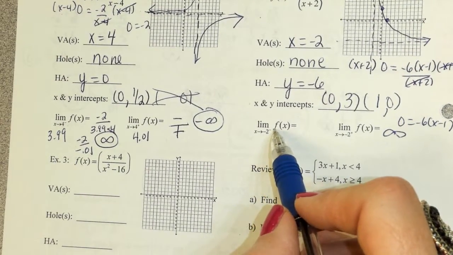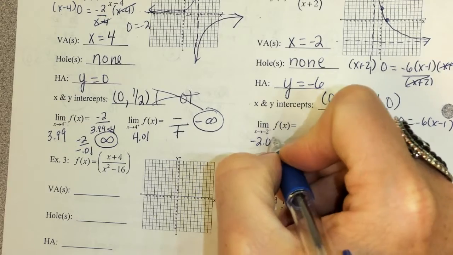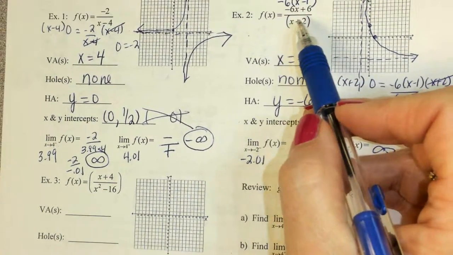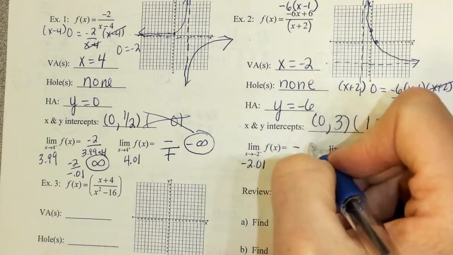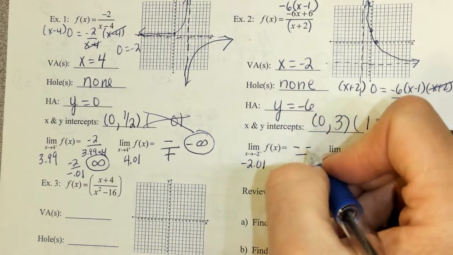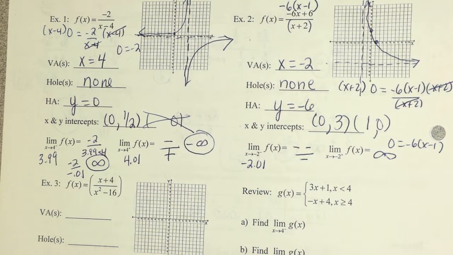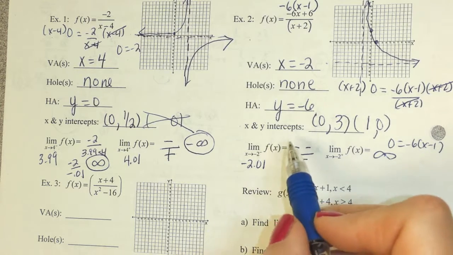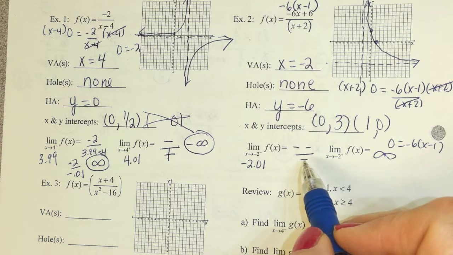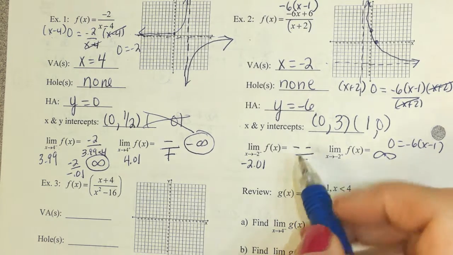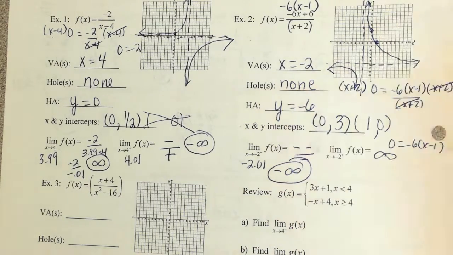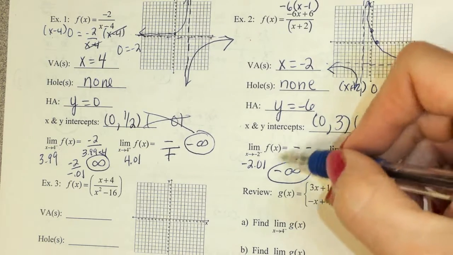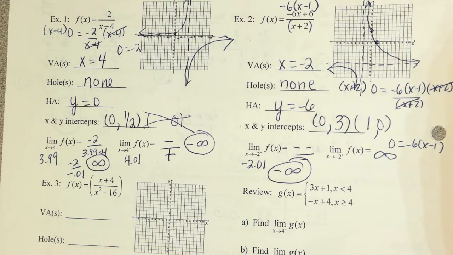As I approach -2 from the left, I'm going to check -2.01. And watch how quickly I can do this. I have -6, that's negative. -2.01 minus 1 is negative. -2.01 plus 2 is negative. I am not finding numbers anymore. I know the answer has to be positive or negative infinity. I have a negative times a negative divided by a negative, so what's it going to be? Negative infinity. So we start off, I had you find the actual numbers, but now I want you to get away from that because it's so much faster just to do it this way.